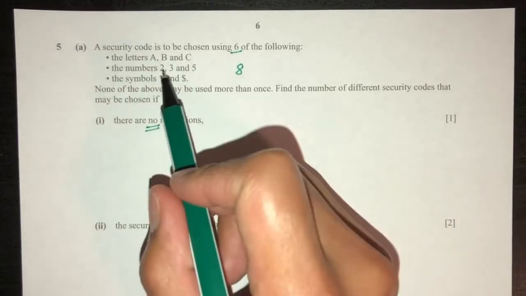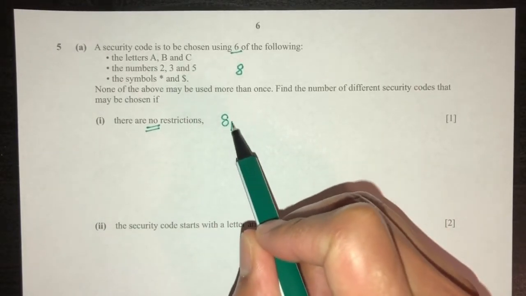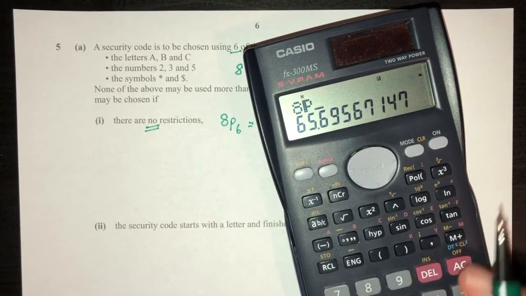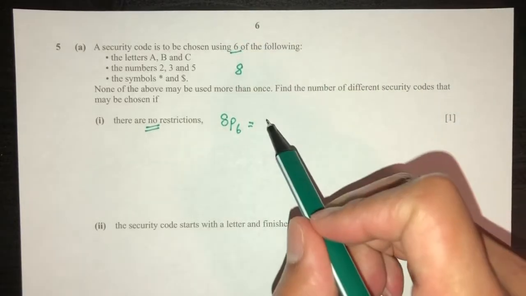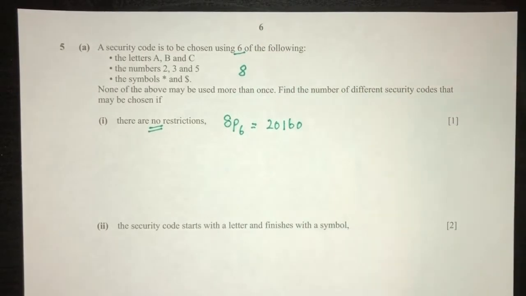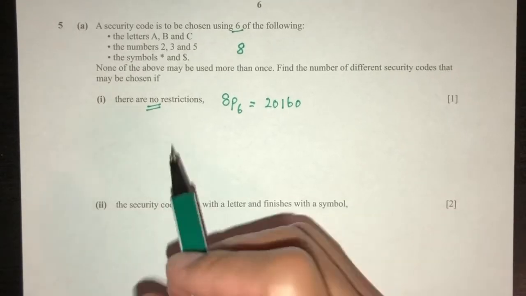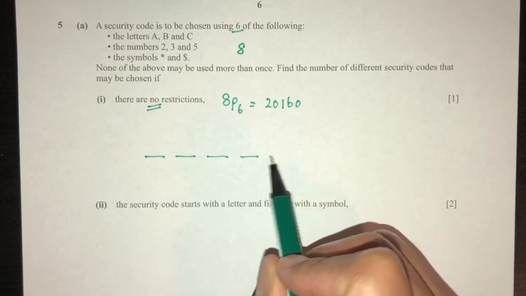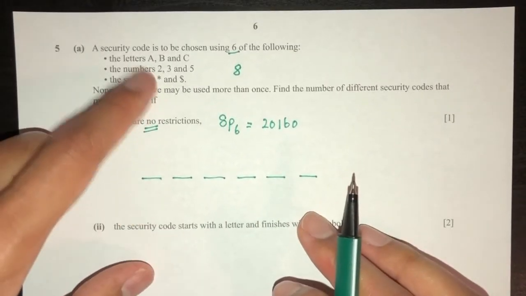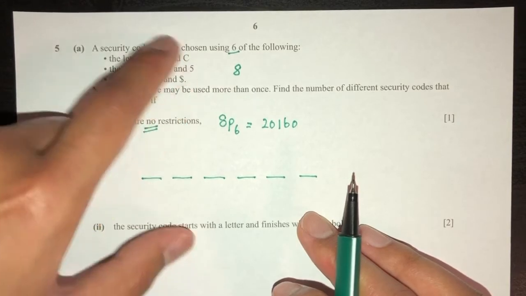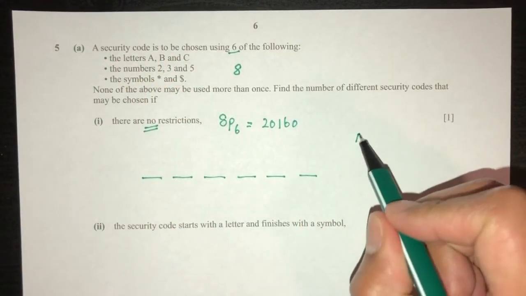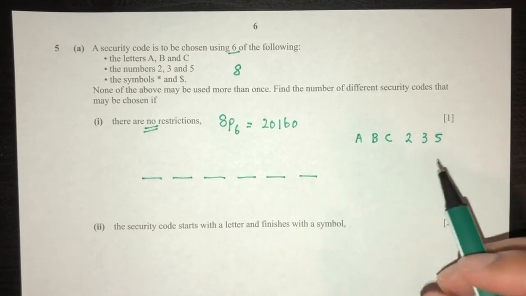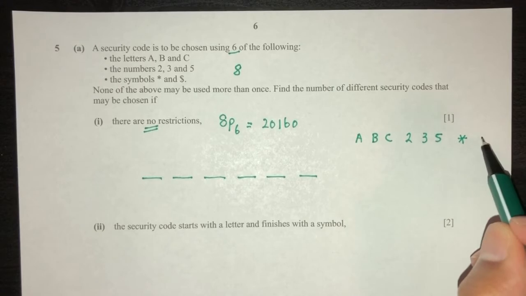So we can just choose anything from that. So 8 permutation of 6, that will be 2160. So that is one way of doing this. Now if you guys don't know how to use P from your calculator, you can always go back to the basics. So for example, we have to choose 6 characters from these characters. So we have A, B, C, 2, 3, 5, and then we have these 2 signs.